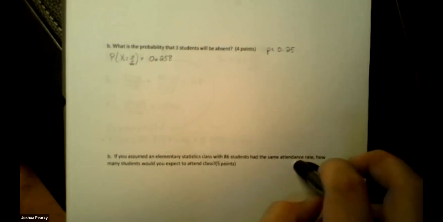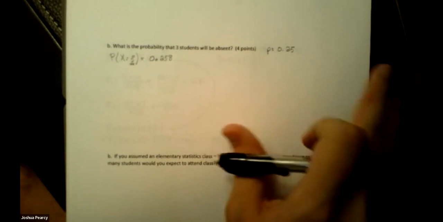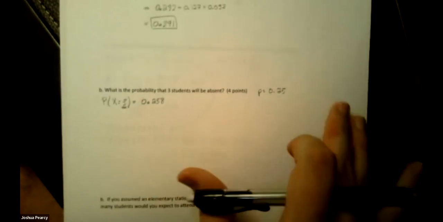And then the last part, if you assumed an elementary statistics class with 86 students had the same attendance rate, so in this case, the attendance rate we're interested in is just 75% again. So P is 0.75. How many students would you expect to attend class? That means we're looking at the expectation, the mean of the binomial random variable.